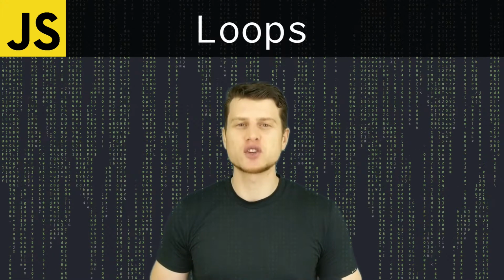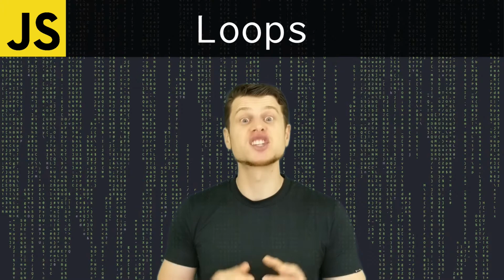Loops allow programmers to control the flow of the program and repeat code until a certain condition is met. Let's get into it.